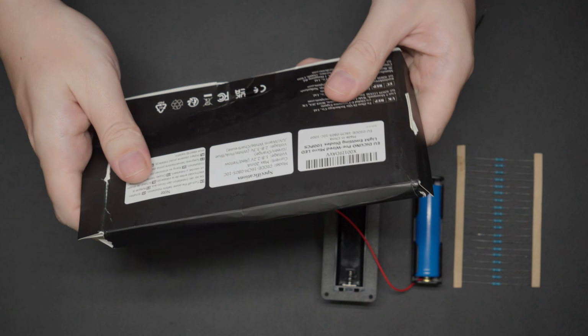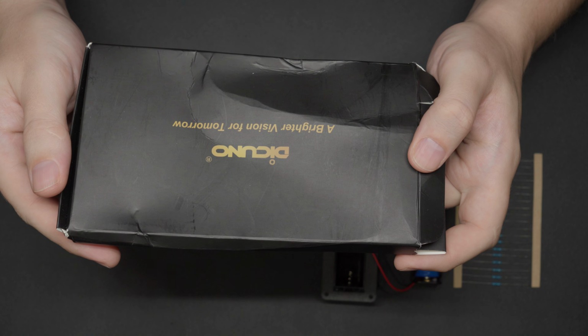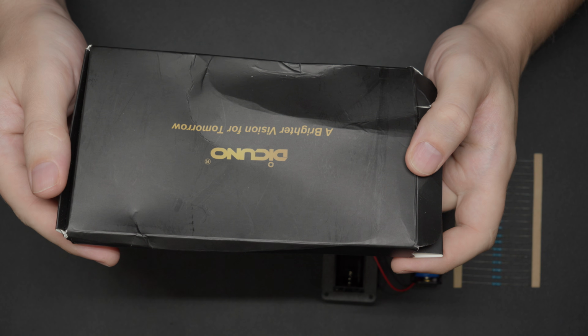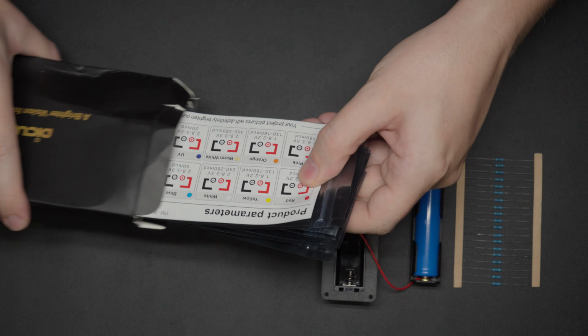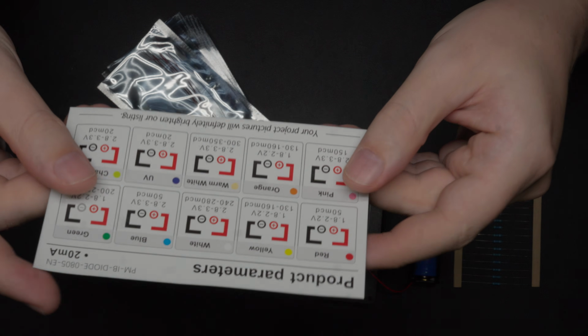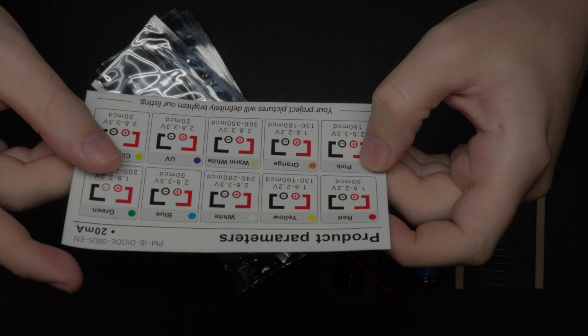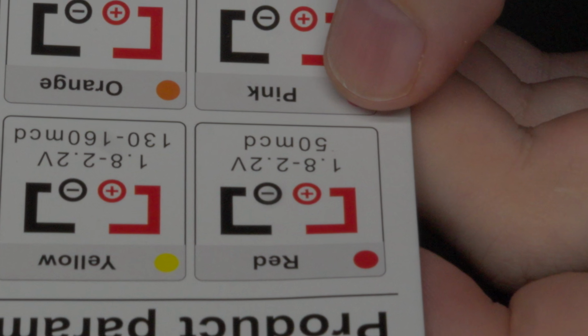Fourth thing are the actual LED lamps. Here I have some small Dicuno LED lamps in different colors that I got from Amazon. There is also a little paper chart that shows the voltage of each LED light. We're going to use red LED lights in this model, but you can choose whichever one you want. This will tell us how big of a resistor we need to place between the battery and the LED lights.